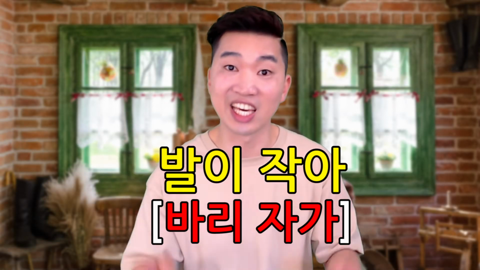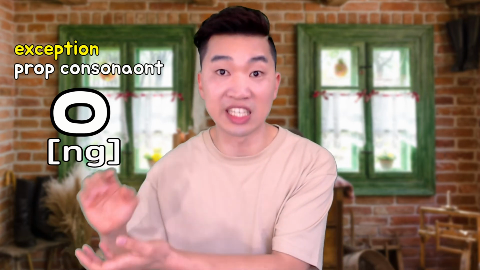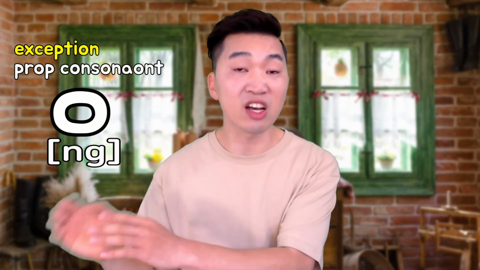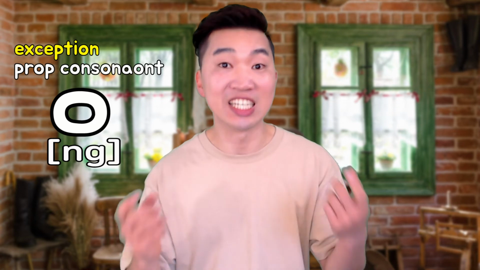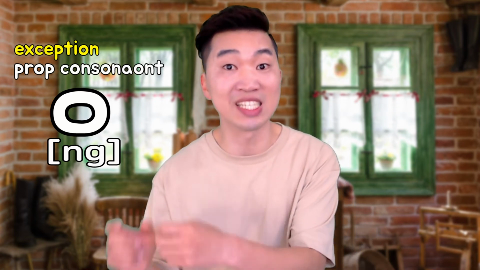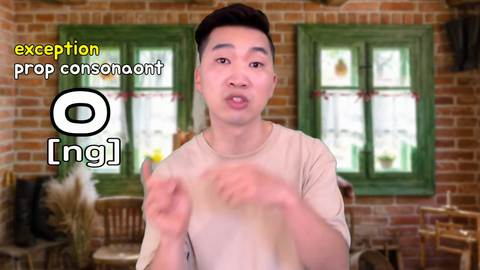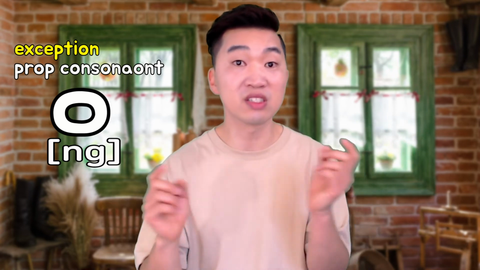That is linking. And here's one thing you have to remember: the linking rule doesn't work with the prop consonant 이응. If 이응 is an initial consonant, it doesn't have any sound, but if it is final as a prop consonant, it sounds like 응, the ng sound in English. We have to always pronounce the 응 sound exactly. Think about it: if you move the 응 sound to the next syllable, the 응 sound will be gone. It is silent. So the 응 sound can't be moved and can't be omitted.